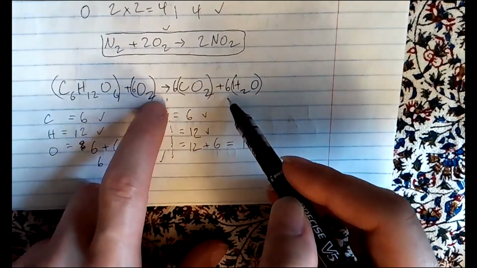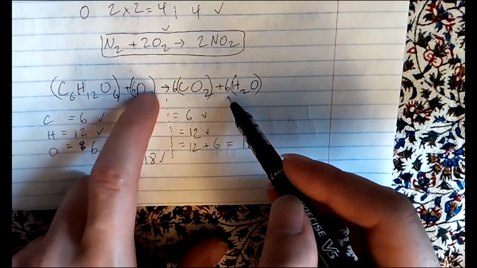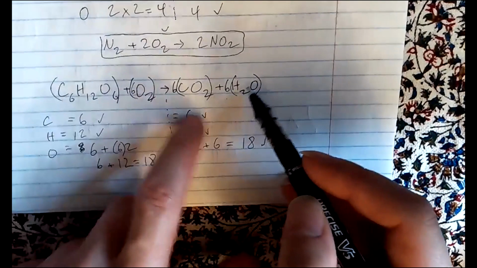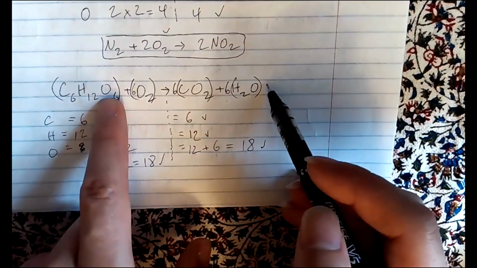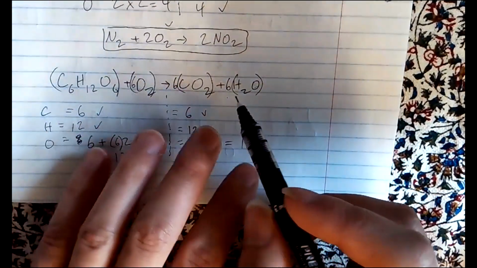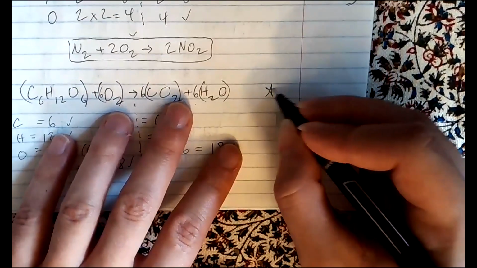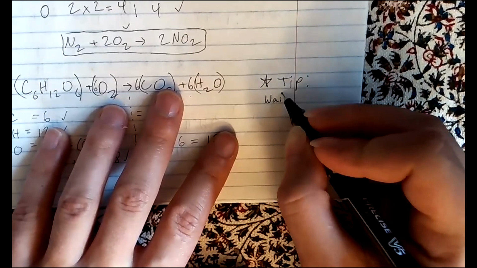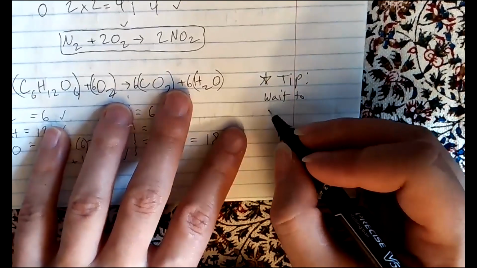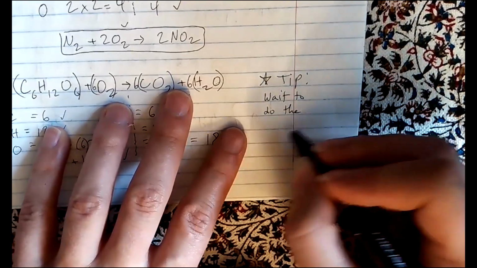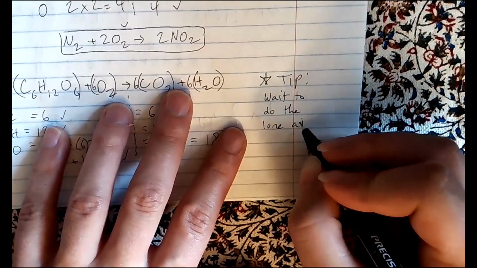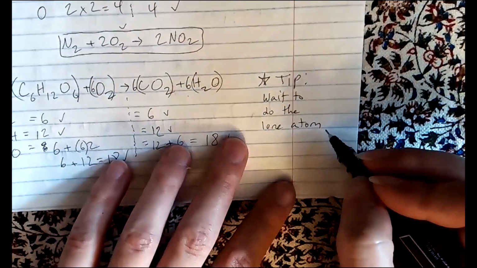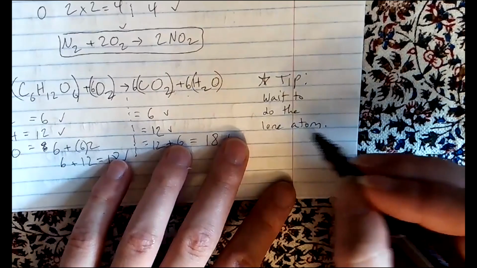And then since O2 is alone, you can adjust that last to make sure everything adds up. All right. So pro tip, wait to do the lone atom. Okay.